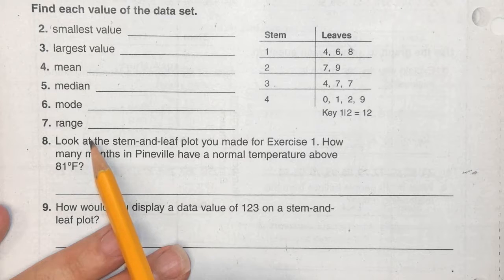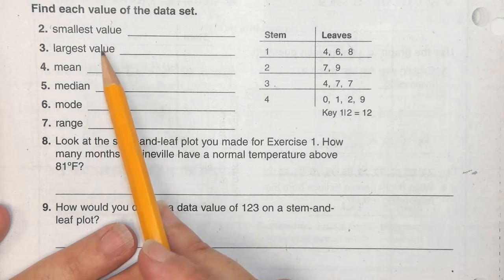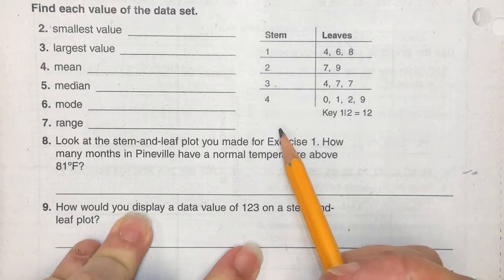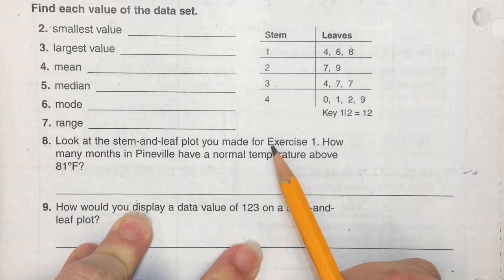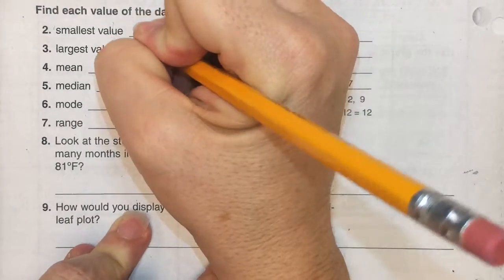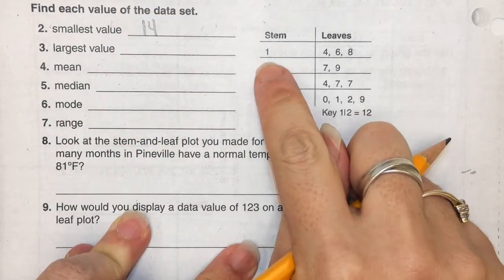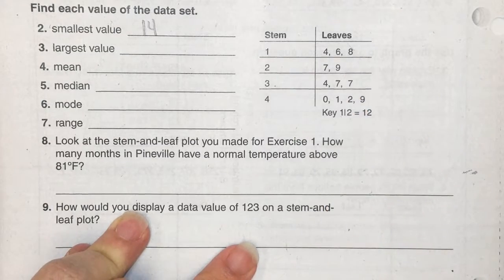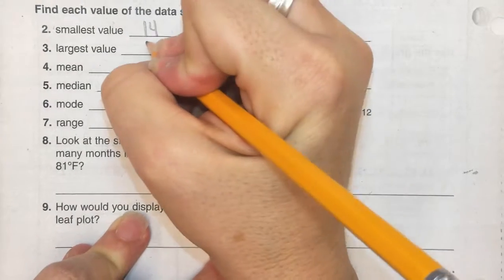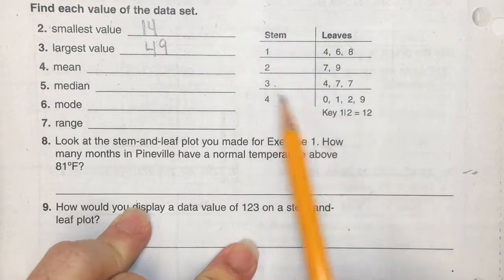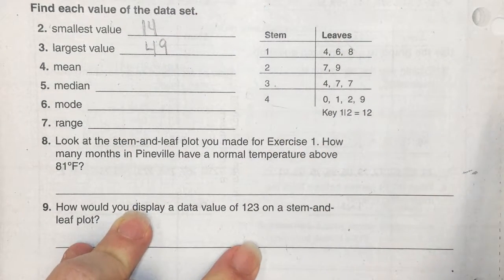Now, smallest value should stand out. I hope you're looking at this. Smallest value should stand out. What is it? 14. It's not a 1, guys. It's a 1 and a 4 together. What's the largest value? 49. Okay? How would you ever find the mean of this?